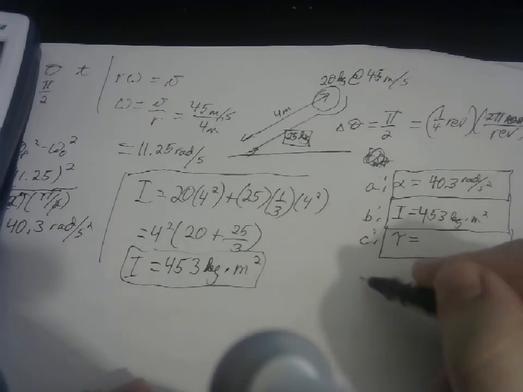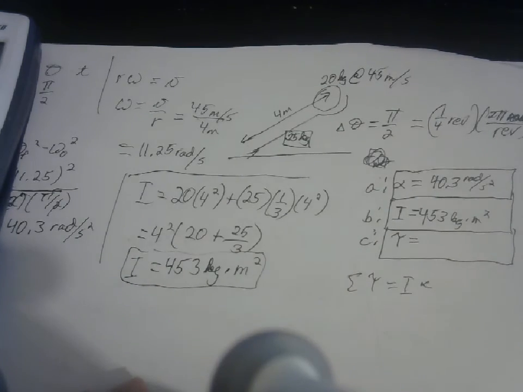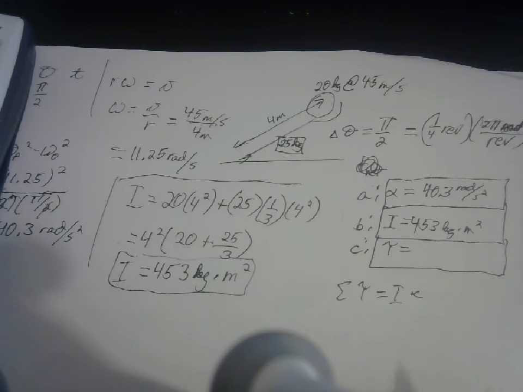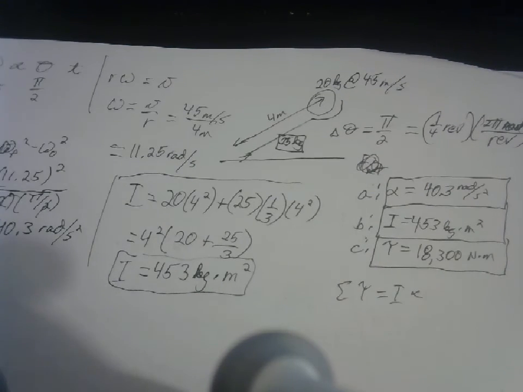And then finally, the sum of torques is the moment of inertia times the angular acceleration. So we just multiply these two numbers together. And to 3 significant digits, it is 18,300 newton meters.